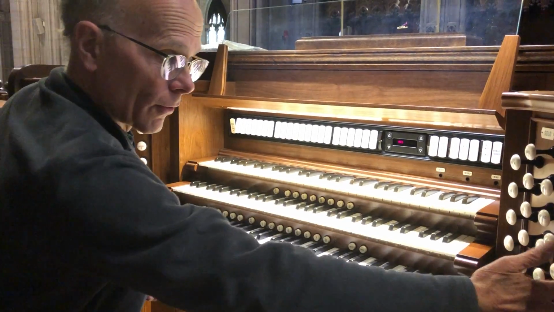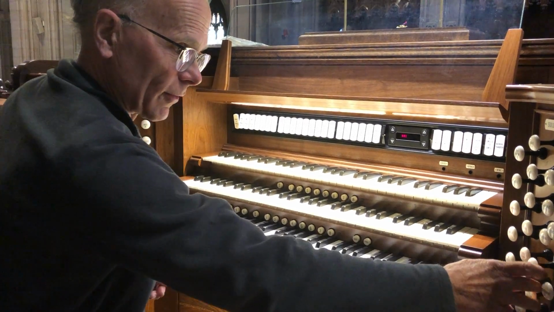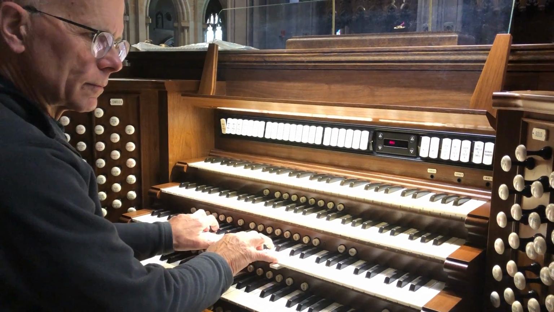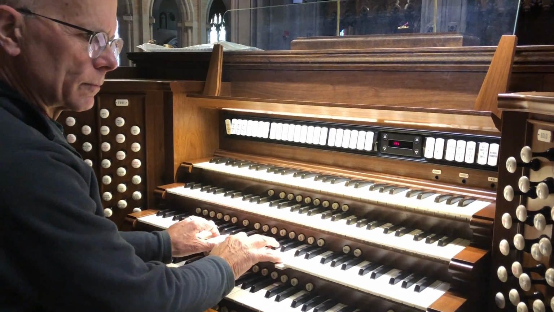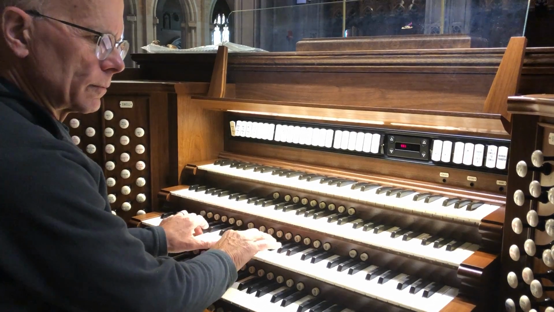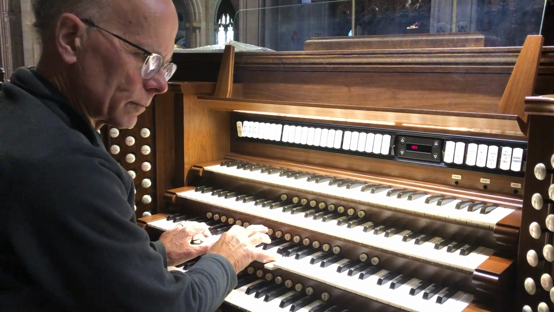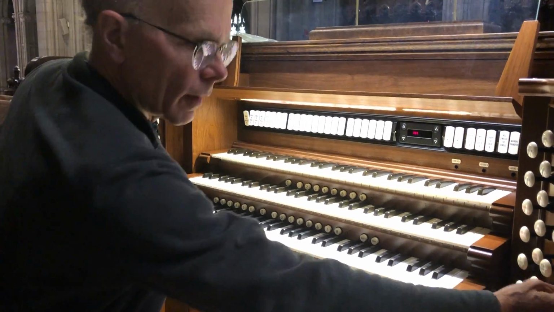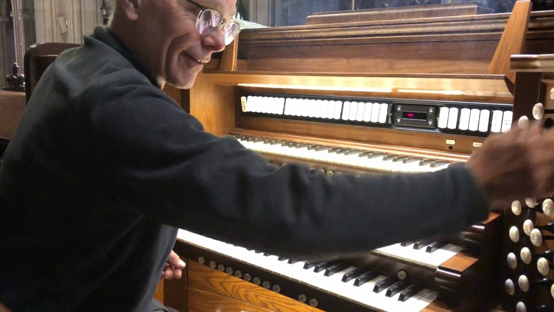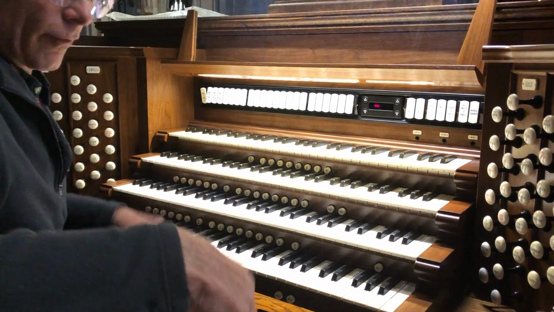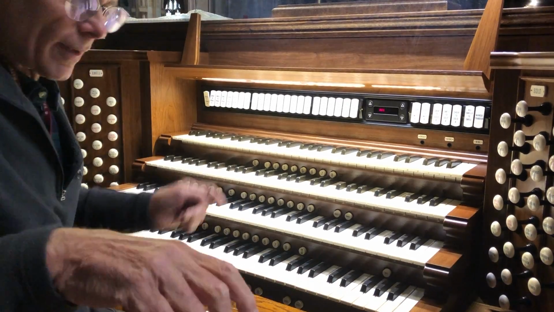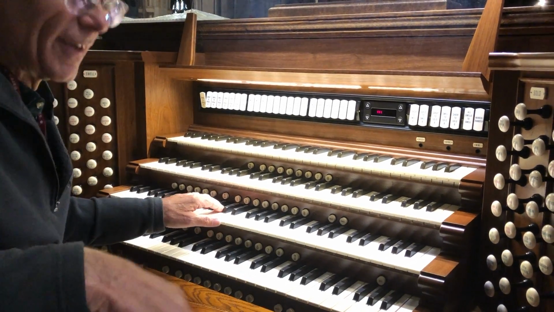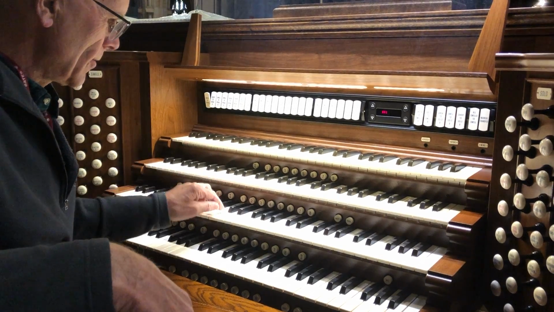So if we have the whole great division, sort of all the resources of it going, it's a big sound, and as I say, it's the core sound of any pipe organ. We have one color percussion stop that happens to live on the great, and that's a set of chimes.